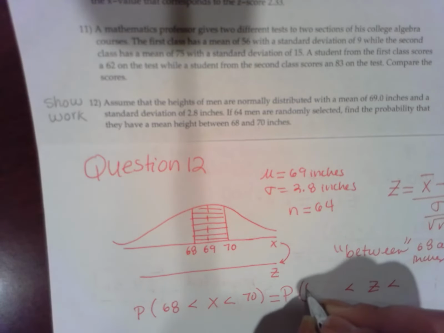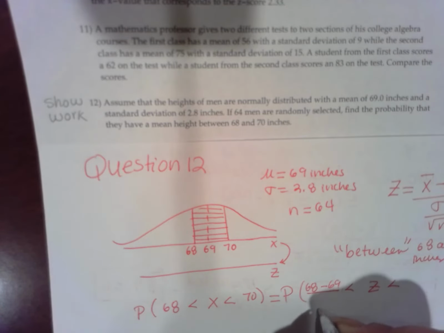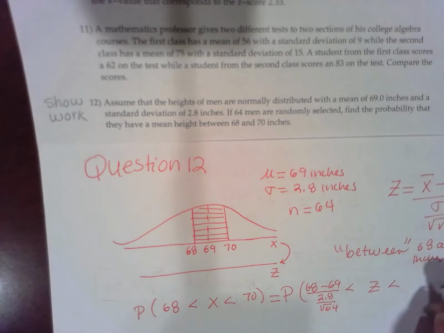So this is going to be 68 minus 69 divided by the standard deviation of 2.8 over the square root of 64. The next one will be 70 minus 69 divided by the standard deviation over the square root of the sample size.